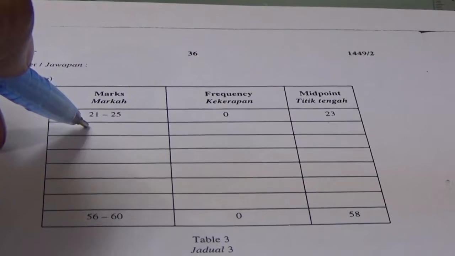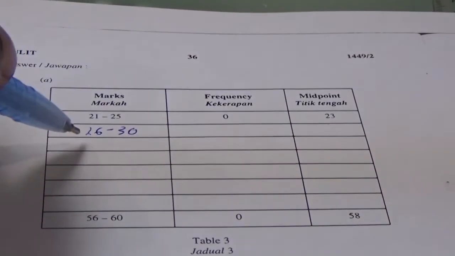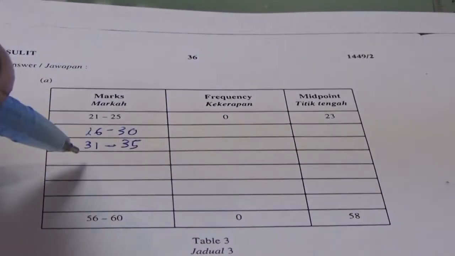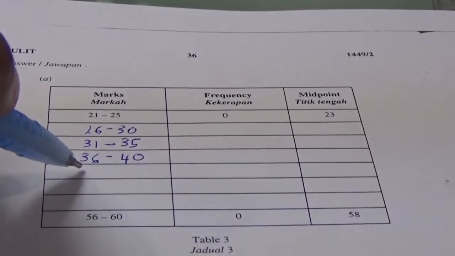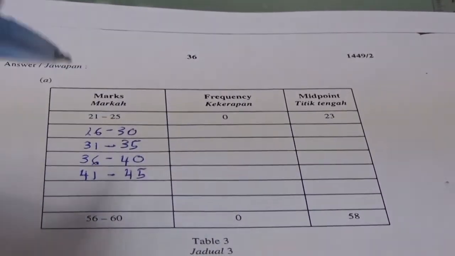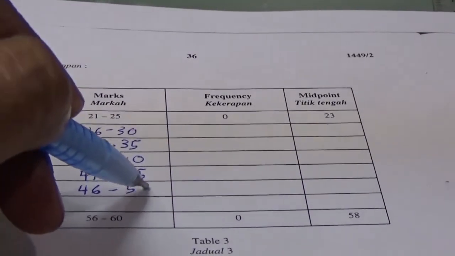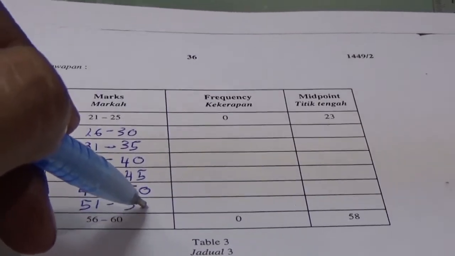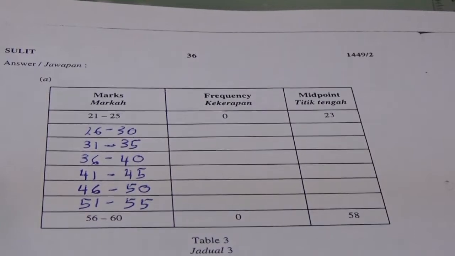So 21 plus 5 would be 26 to 30, then 31 to 35, 36 to 40, 41 to 45, 46 to 50, 51 to 55, and lastly 56 to 60.